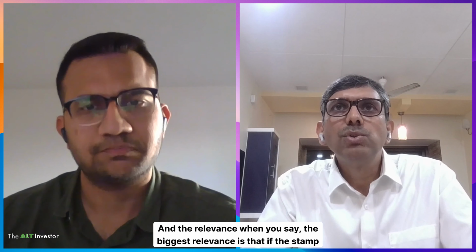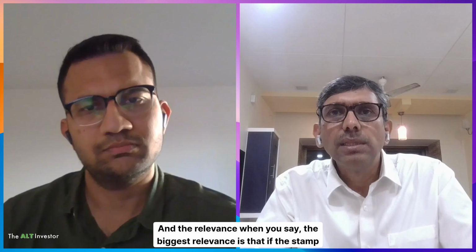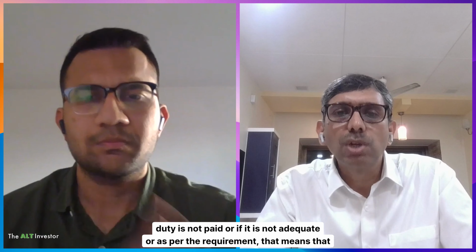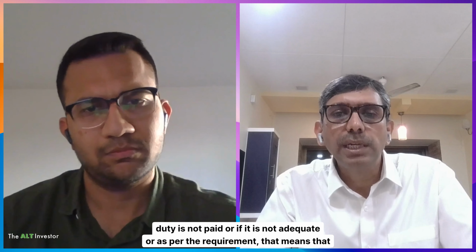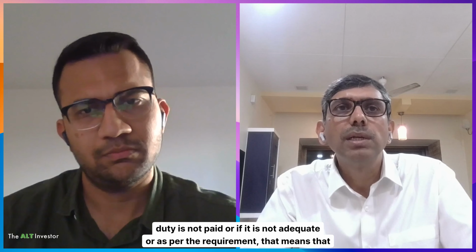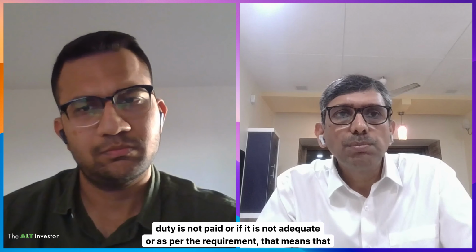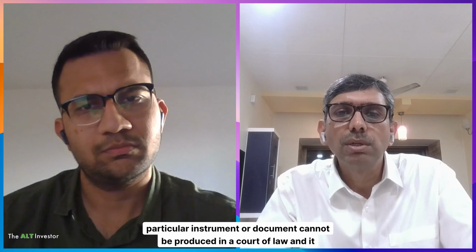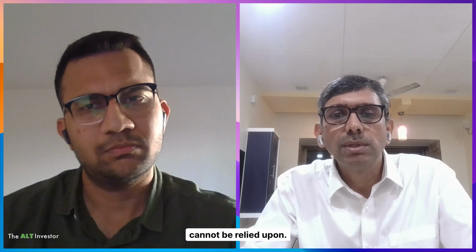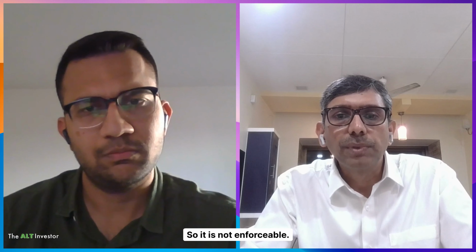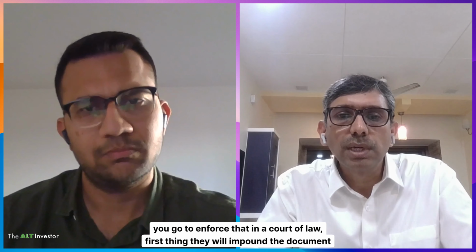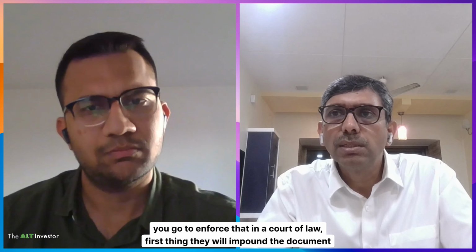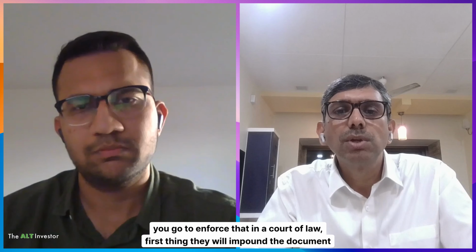And the biggest relevance is that if the stamp duty is not paid, or if it is not adequate or as per the requirement, that particular instrument or document cannot be produced in a court of law and cannot be relied upon. So it is not enforceable. If you go to enforce that in a court of law, first thing they will impound the document itself.